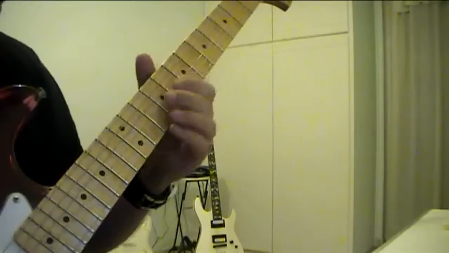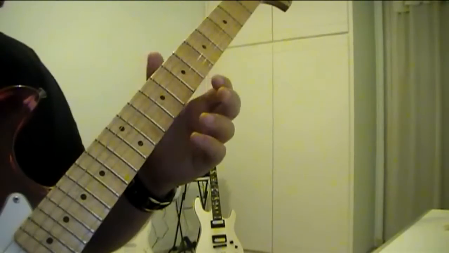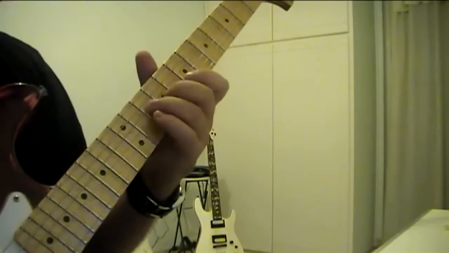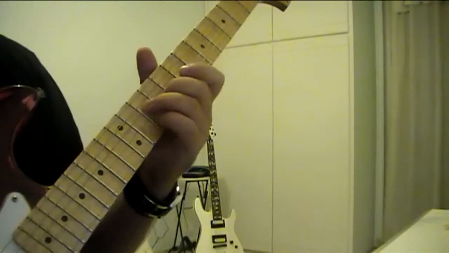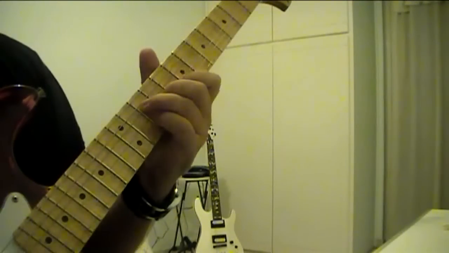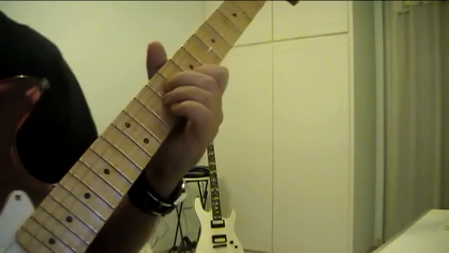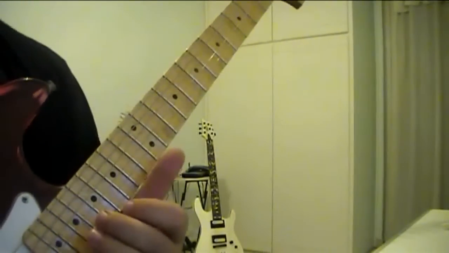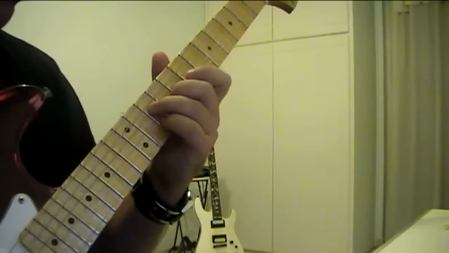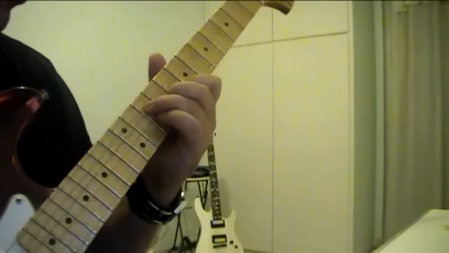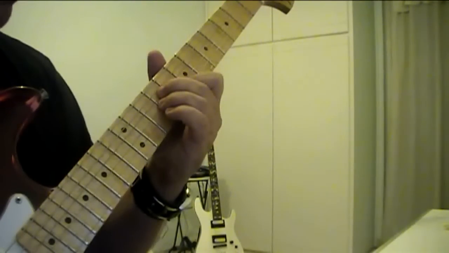The fifth is right above, if we use the string set of D, G and B. So all of that, as you can see, with minimal movement, it's basically the same chords, but the transitions are really smooth. D, E minor.